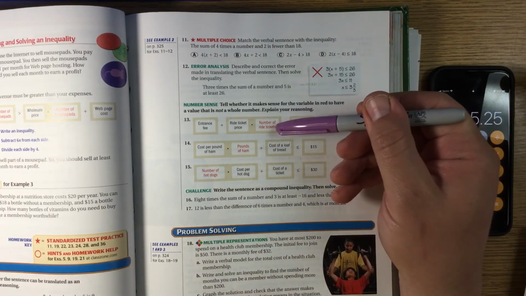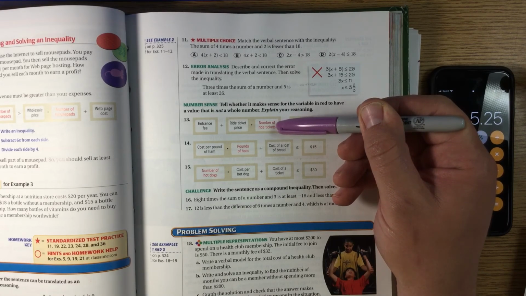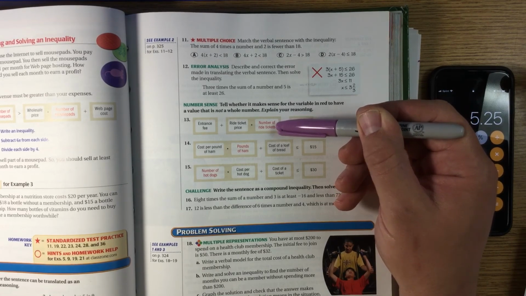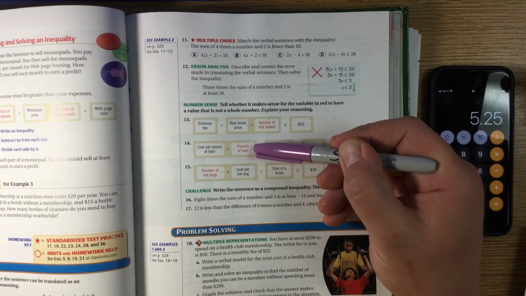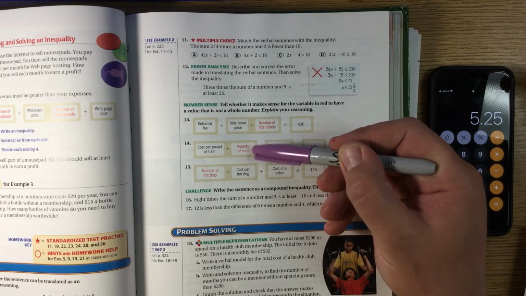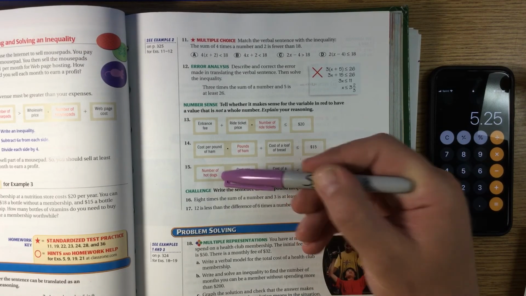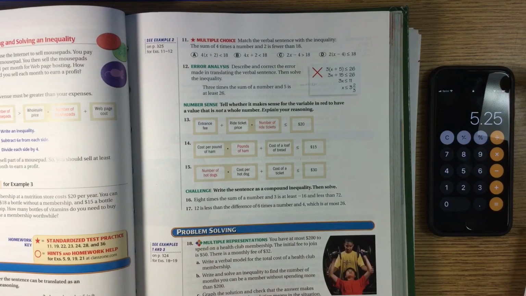So you have to ask, does it make sense for this to be a fraction or a decimal? Can I buy a fraction of a pound of ham? Can I buy a fraction of hot dogs? That's what I mean by that. So think about that when you're making sense of it. Can I buy a fraction of those items?